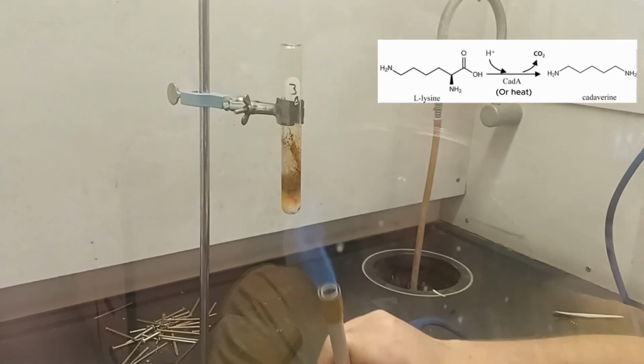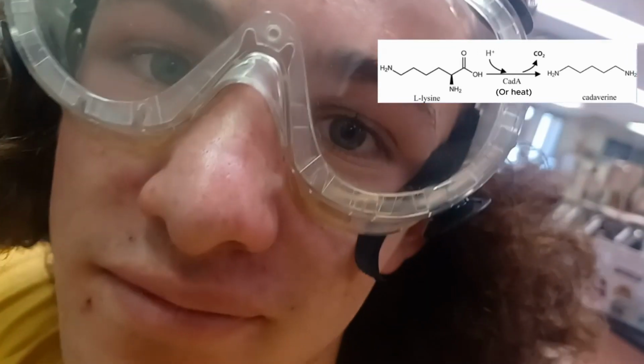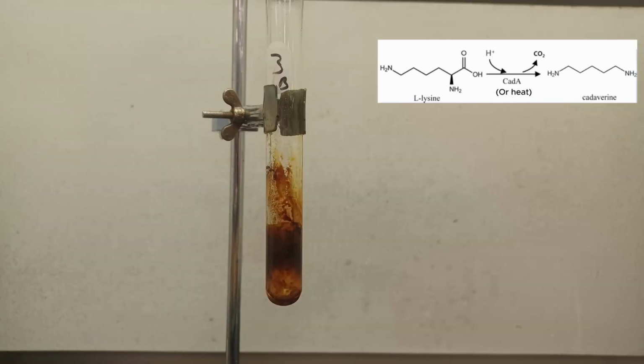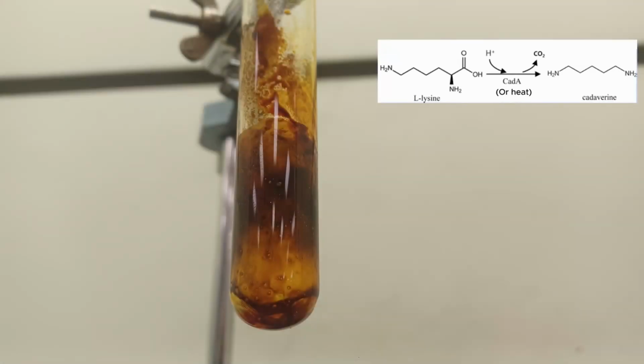Cadaverine has one more hydrogen than lysine is able to supply. This is why sodium bicarbonate is used. When broken down, sodium bicarbonate also releases carbon dioxide, but also hydrogen. The hydrogen is greatly favored to form cadaverine and improves the efficiency of the reaction.